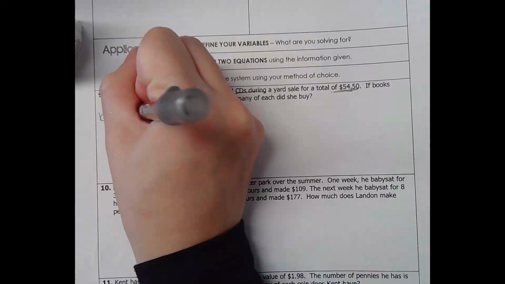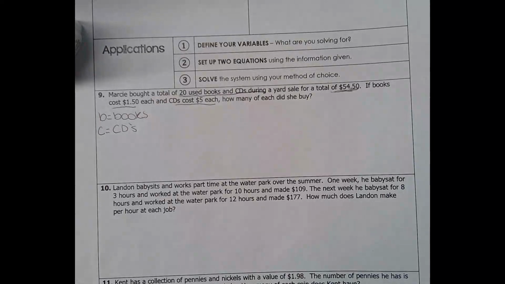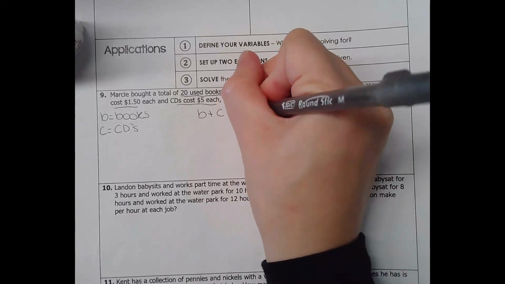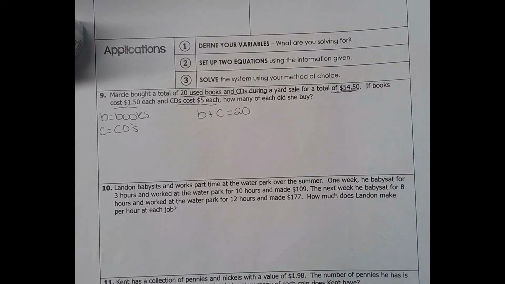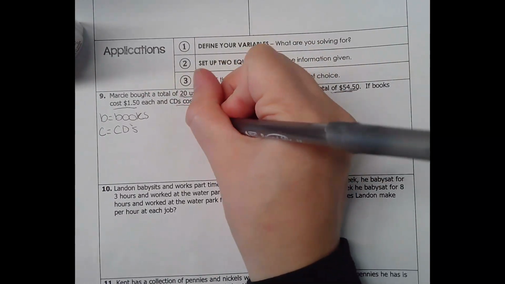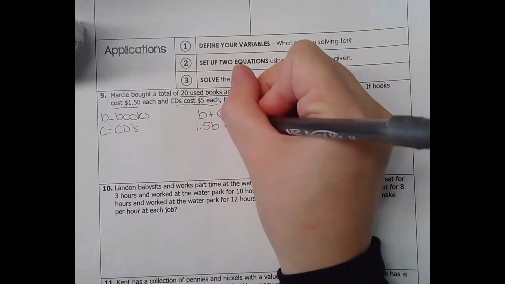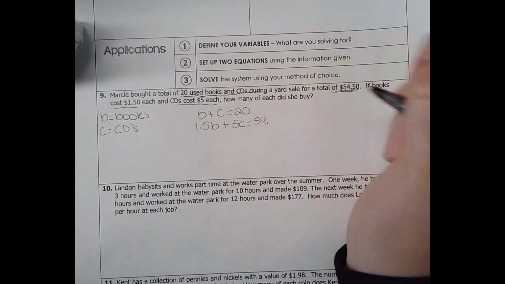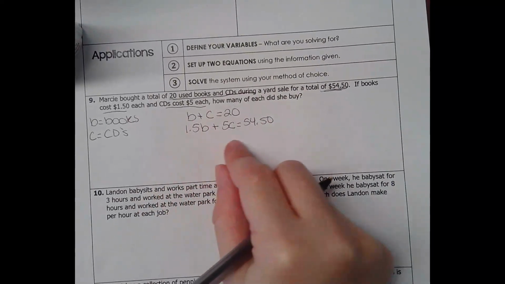So you have B is books, C is CDs, which you guys don't even use anymore. So you bought books and CDs and you had 20 of them. All right, that would be my first equation. My next one was if books are $1.50, so 1.5B plus $5 for CDs equals $54.50. So I have my total of books and then I have the total price.